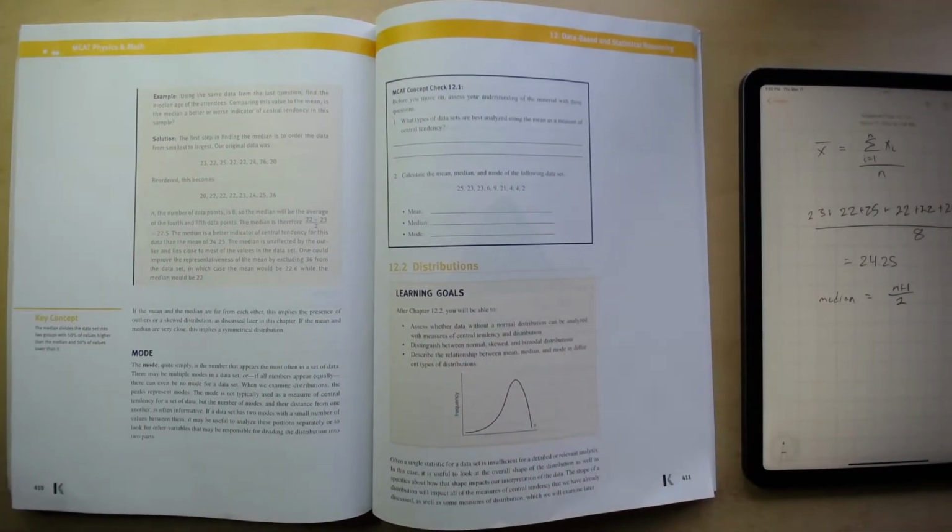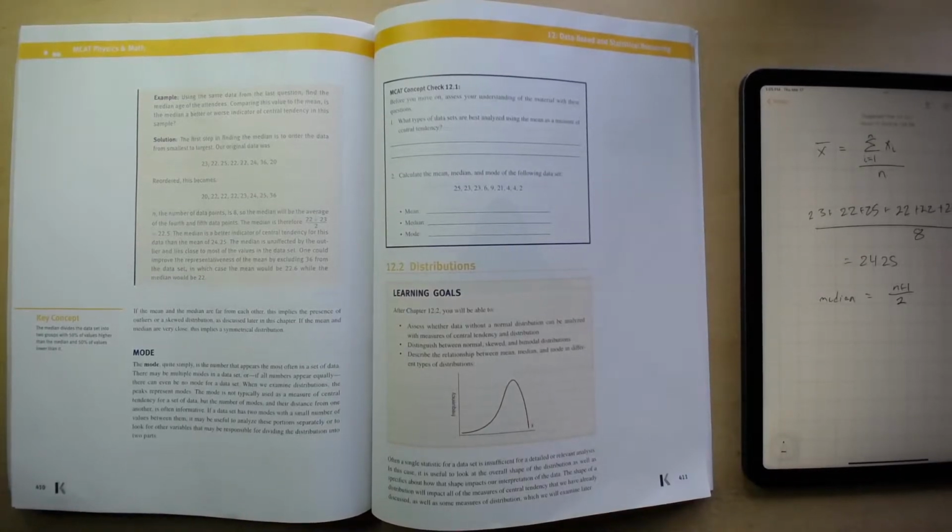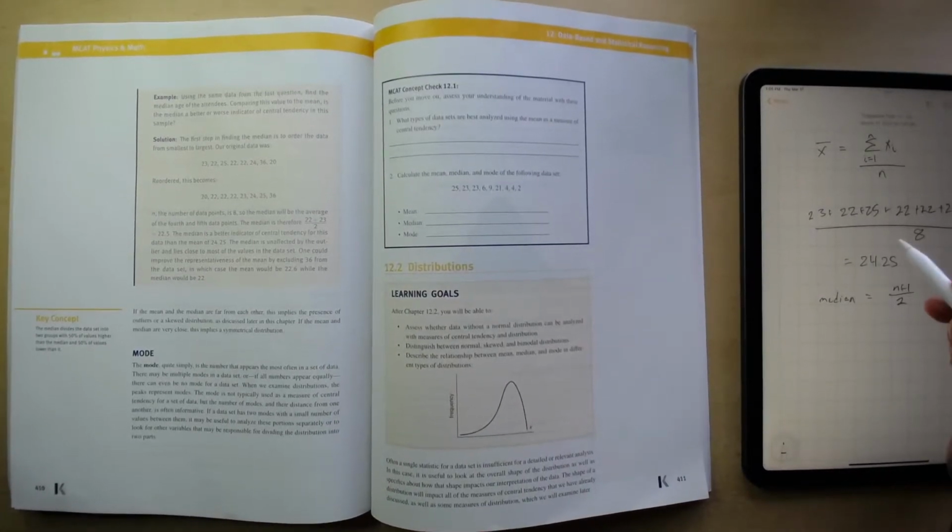Using the same data from the last question, find the median age of the attendees. Comparing this value to the mean, is the median a better or worse indicator of central tendency in this sample? Well, I guess we got to order these.